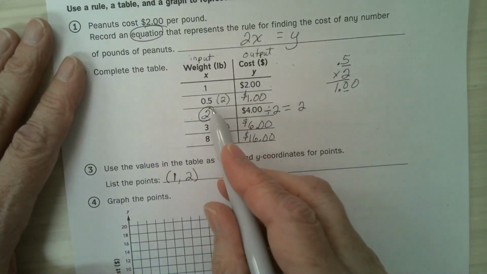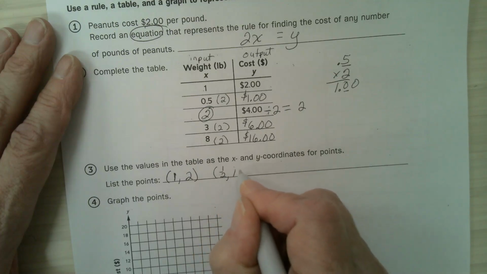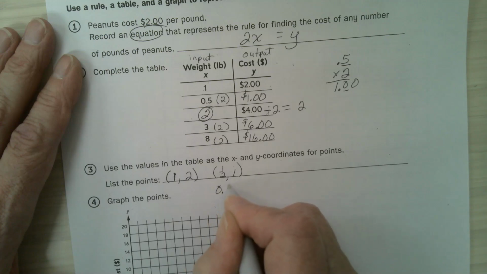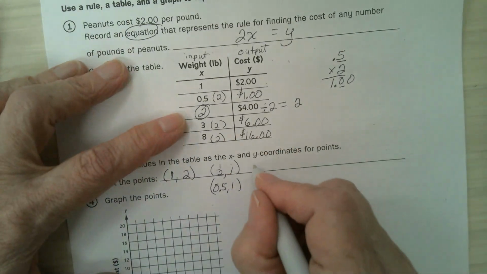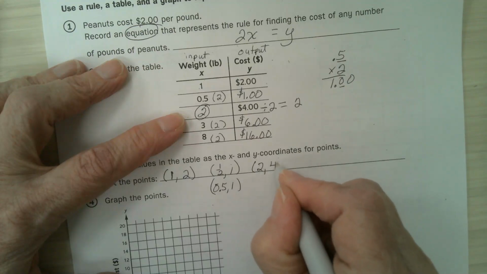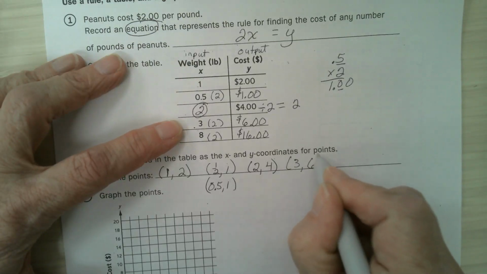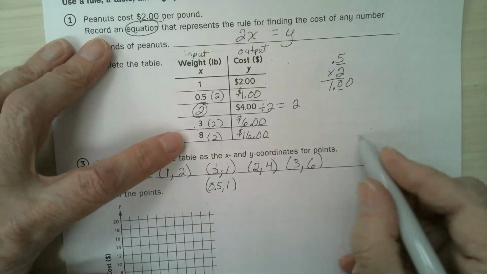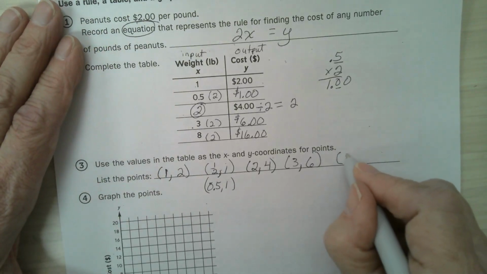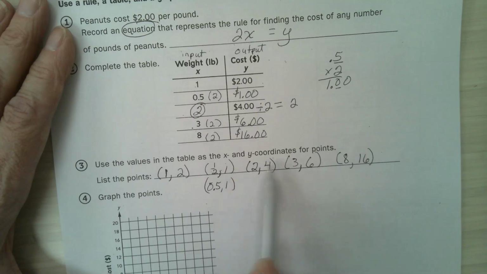The next one, 0.5, 1. If you want to say a half, 1, that's fine. Or you could say 0.5. They both say the same thing. The next one, our next ordered pair is 2, 4. The next ordered pair, 3, 6. And make sure you put your comma in between the numbers and you have the parentheses around them. Our last ordered pair, 8, 16.